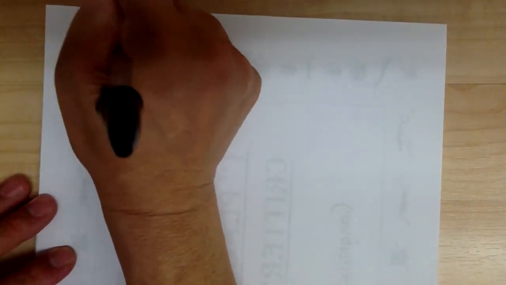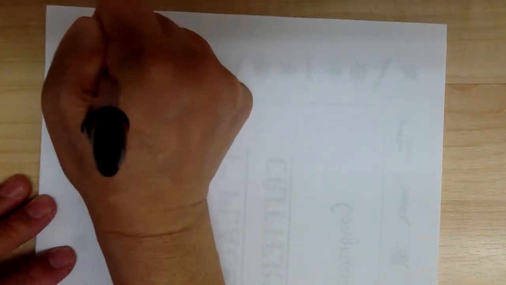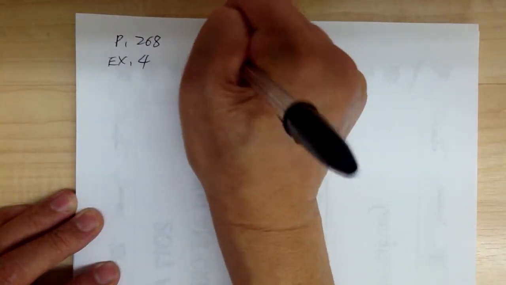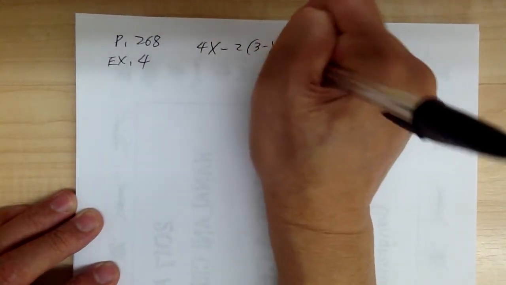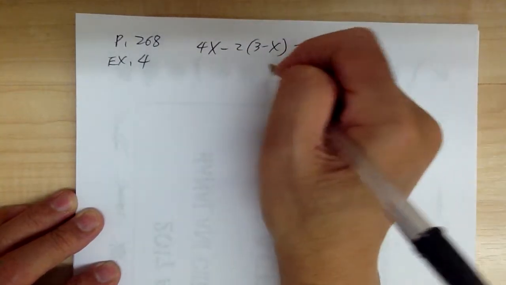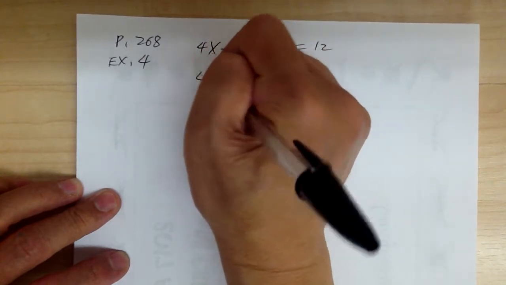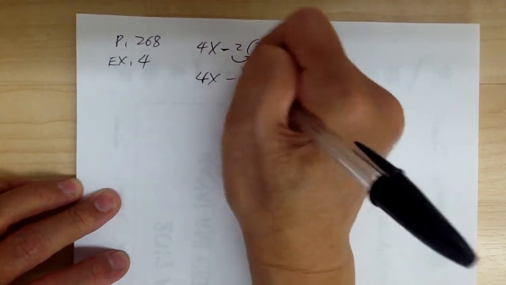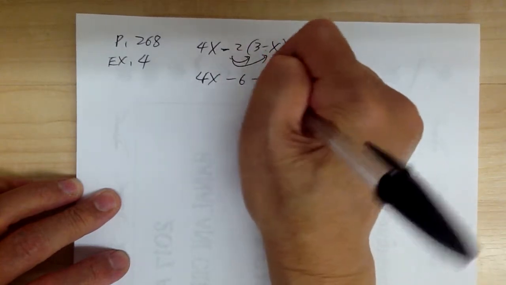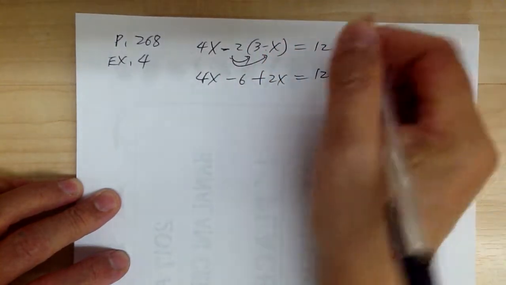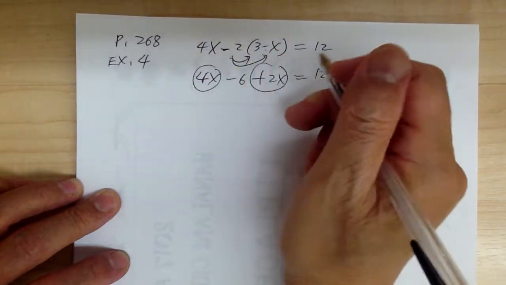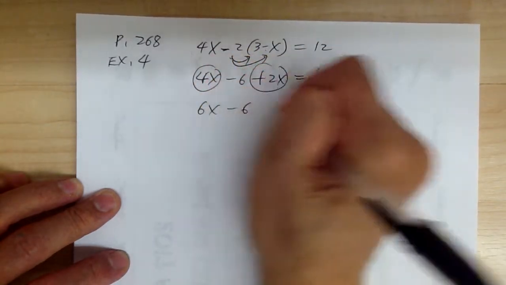Okay, so let's go to example 4. So page 268, example 4. You have 4x minus 2 times 3 minus x equal to 12. So let's go and see if we can solve this. So distribute, so you get negative 6, negative times negative is plus 2x equal to 12. Now you can combine, consolidate things a little bit. So you got 6x minus 6 equal to 12.